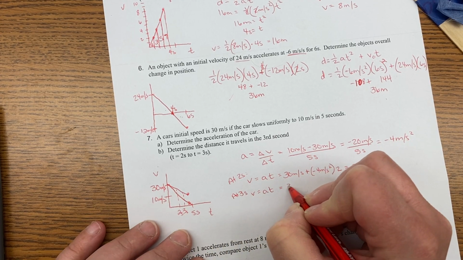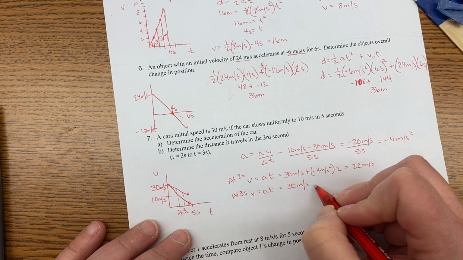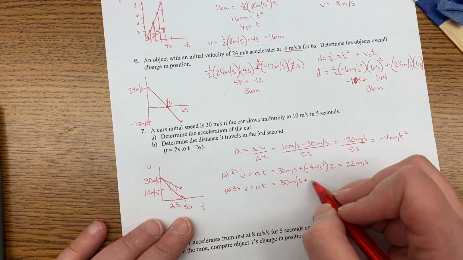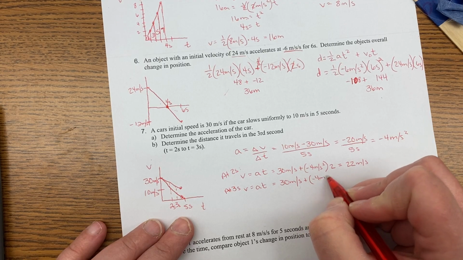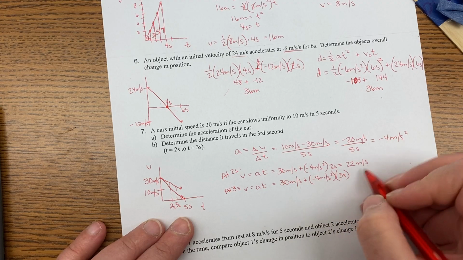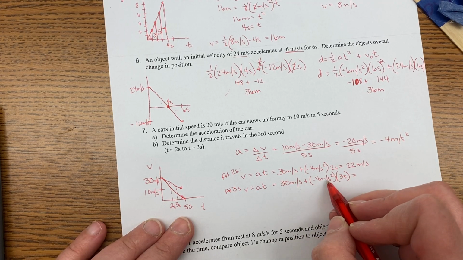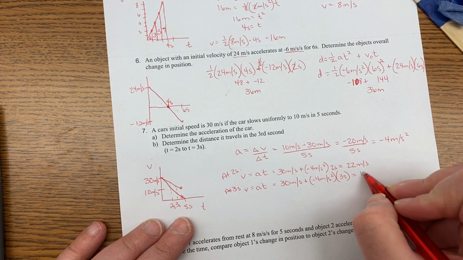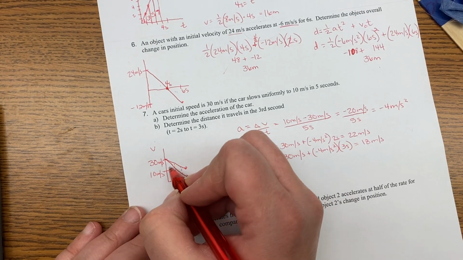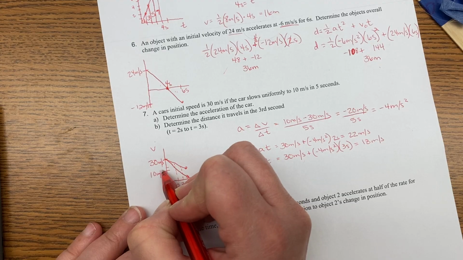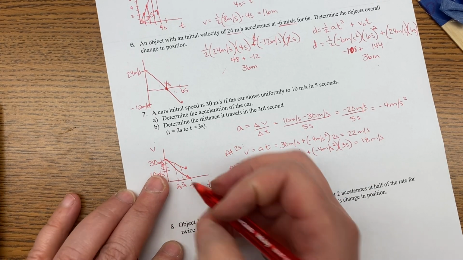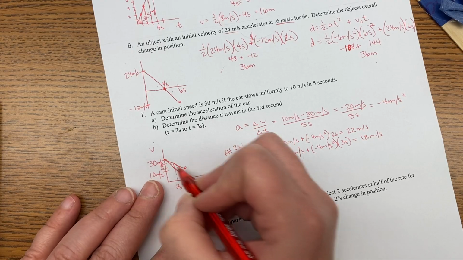And then at 3 seconds, v equals at. Again, I'm going to have the 30 meters per second and add a negative 4 meters per second squared times 3 seconds. And that'll be 12. So I'm going to end up with 18 meters per second. So I'm at 22 and 18. I'm going to have to figure out that little triangle from the 22 and 18.